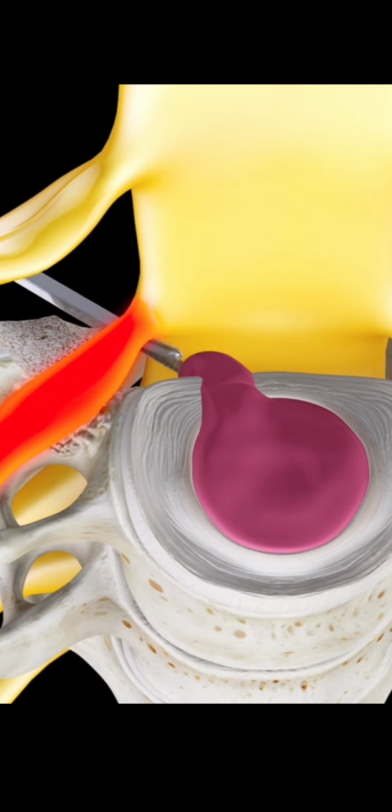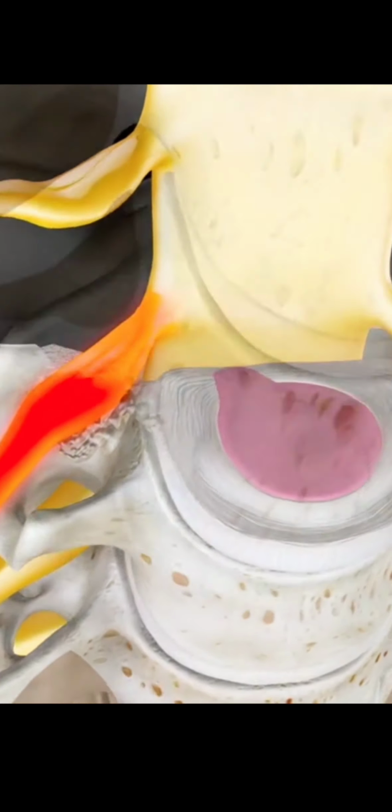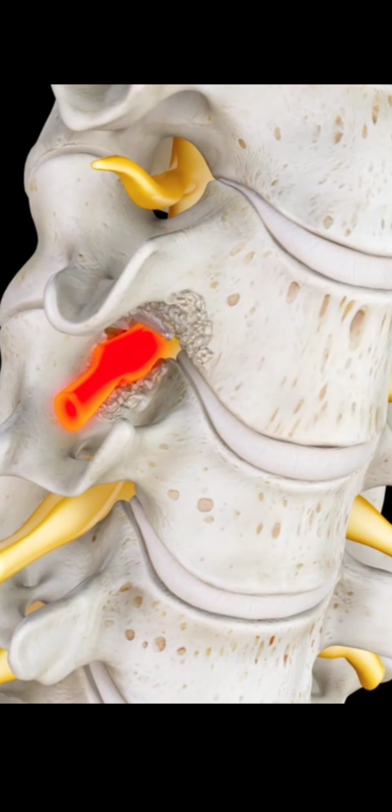These procedures, known as laminectomies and facetectomies, aim to relieve pressure on the spinal cord and gain access to the intervertebral disc and the foramen transmitting the compressed nerve.